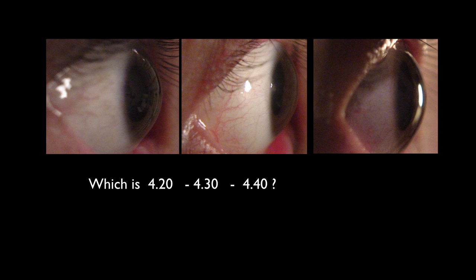So now we have 3 patients. They all have fairly similar corneas, but if you look more carefully, you'll see that the corneas have slightly different depths to them, and the scleras are slightly different. So which eye would I put the 420 sag lens on? Which eye would I put the 430 sag lens on? And which eye would require the 440 sag lens? Well, let's ponder that for a moment.